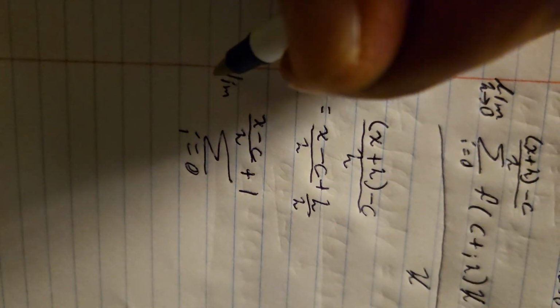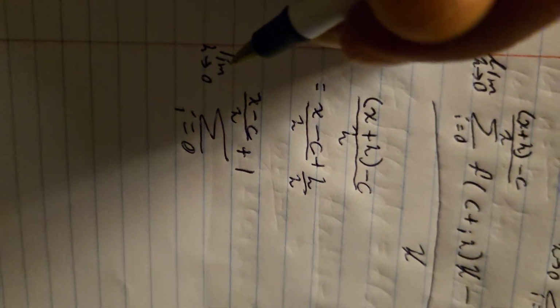Summation i equals 0, and you want the limit as h approaches 0, f of c plus ih. And we got rid of the h's. Minus, and what do we have over here? x minus c all over h, summation i equals 0, f of c plus ih.